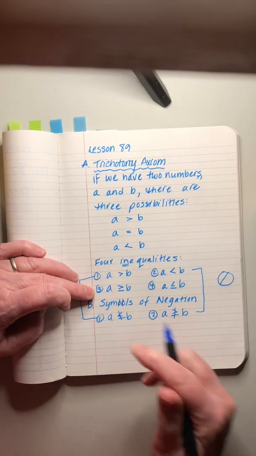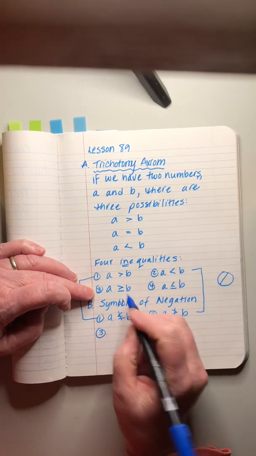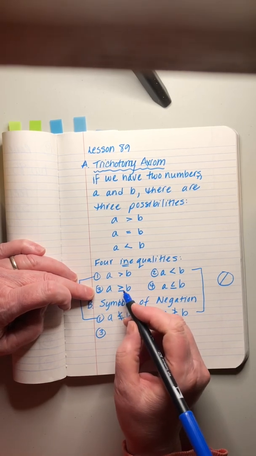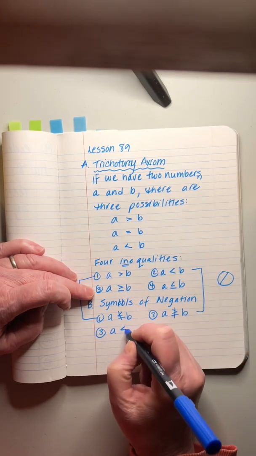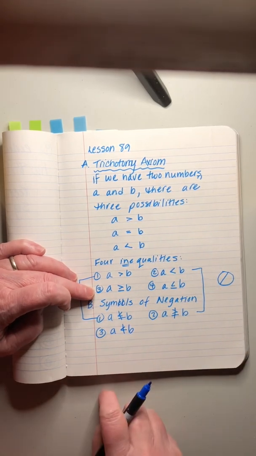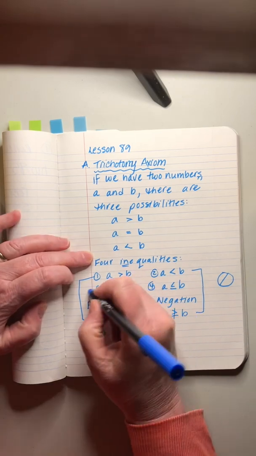Let's do the third one. If we want to say that A is greater than or equal to, it's either one of those, then we say A is not less than B. That goes with this, right?